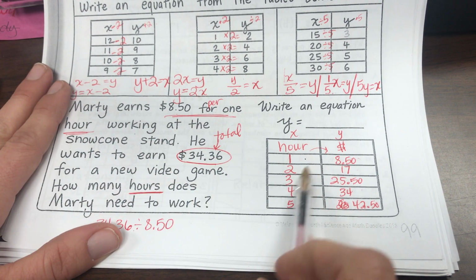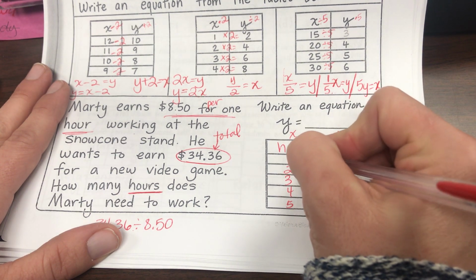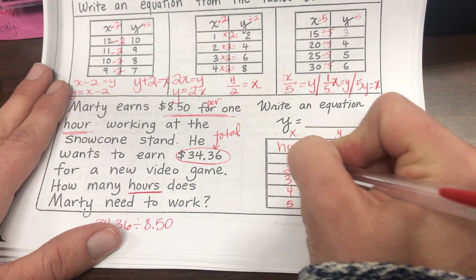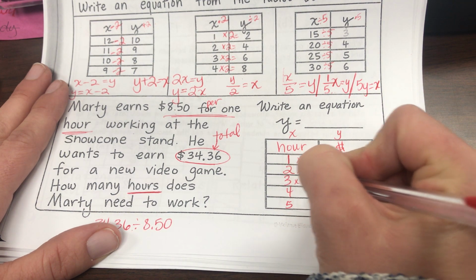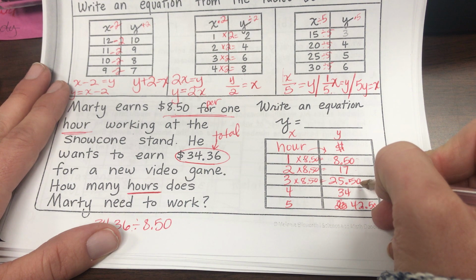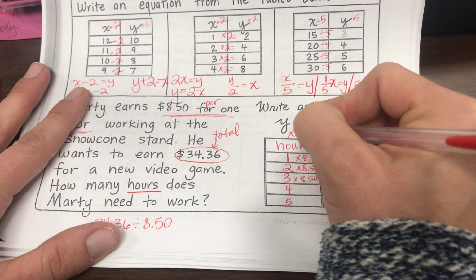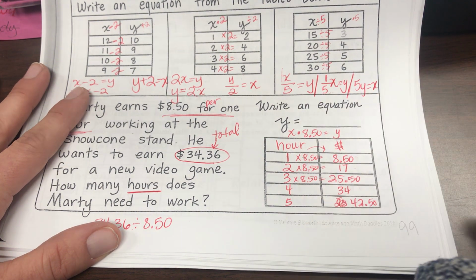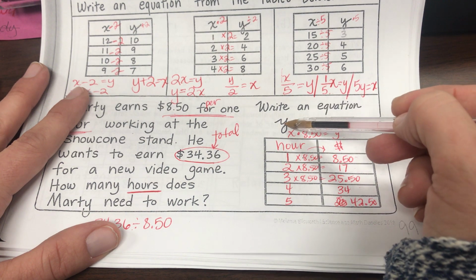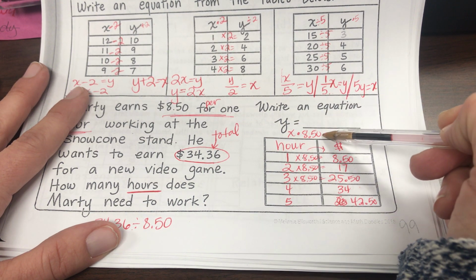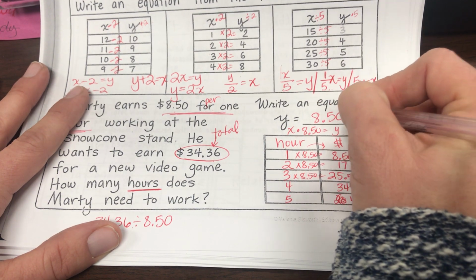So I'm thinking this is a multiplicative relationship. So 1 times something would be 8.50. Well, it's times 8.50. So 2 times 8.50 would in fact be 17. 3 times 8.50 would in fact be 25.50. So if I go up here and I write my times 8.50 equals y, there's my equation. So I already have y equals, so I just need to write this algebraically. So I'm going to write it just like that.